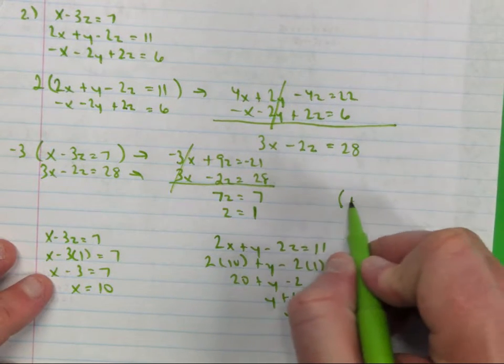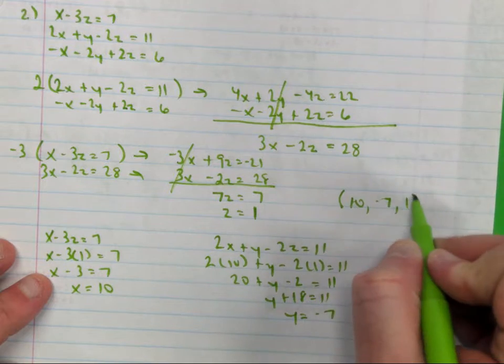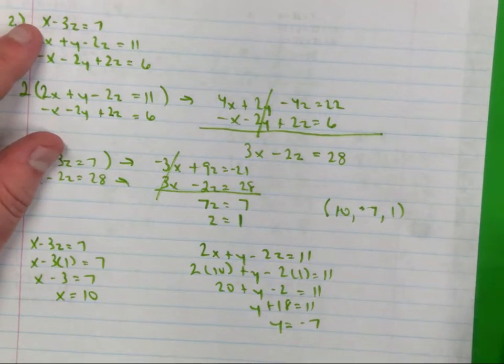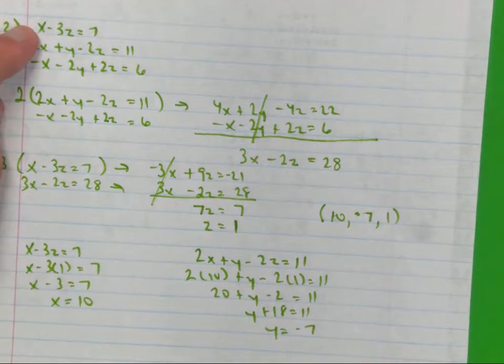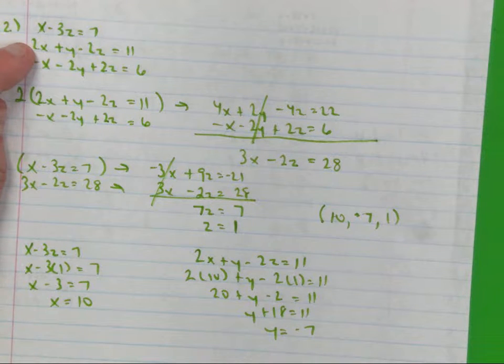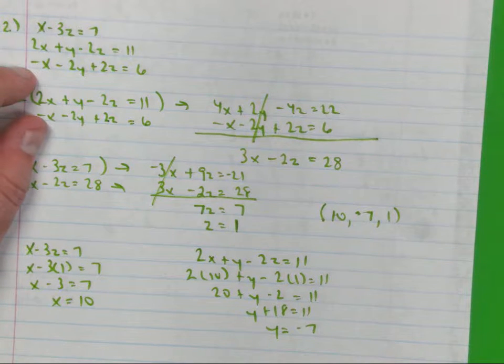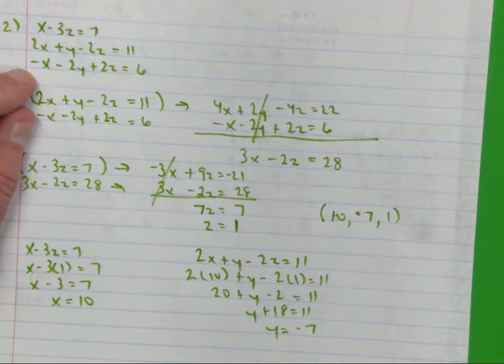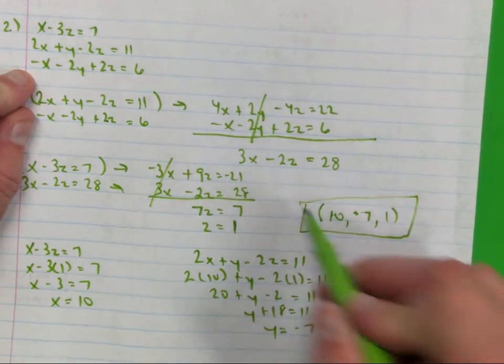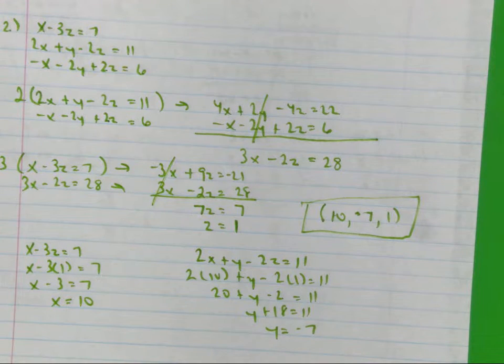So my ordered triple will be 10, negative 7, and 1. If I plugged x in for this, I'll get 10 minus 3, which is 7. Here, 20 plus negative 7 is 13. 13 minus 2 is 11. Negative 10 plus 14 is 4. 4 plus 2 is 6. That is a solution to all three of those equations.